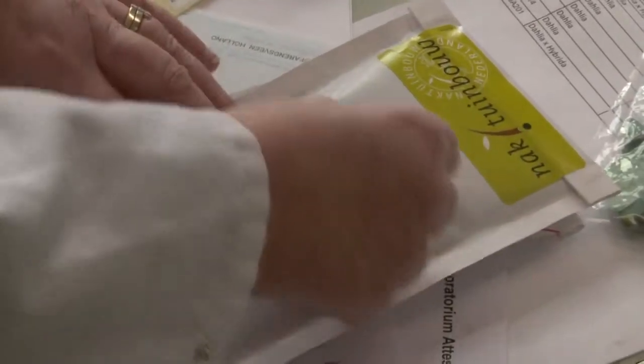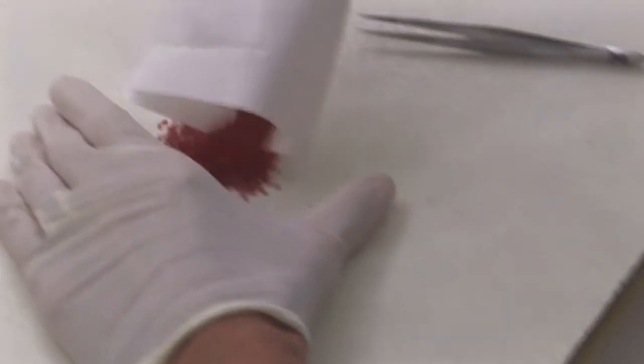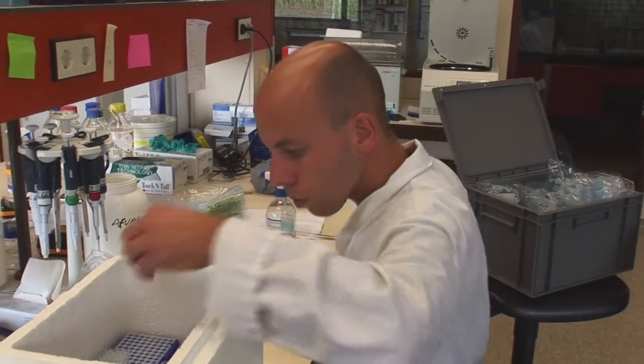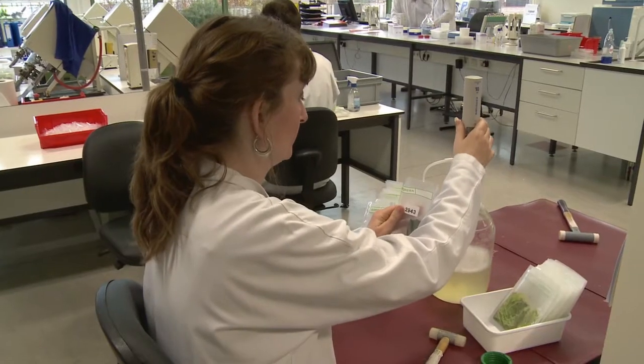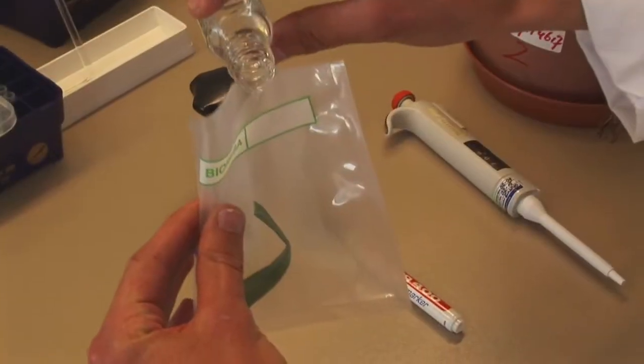After registration of the samples, these samples enter the testing process anonymously. Often a pre-treatment is required to make the sample suitable for testing. It is ground, squeezed or mixed, and a buffer is added to ensure optimal test conditions.